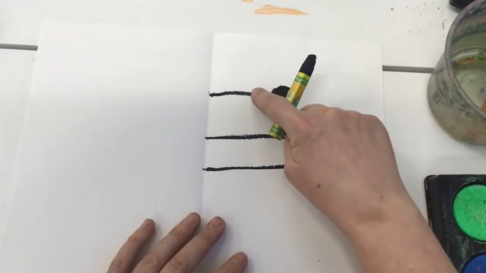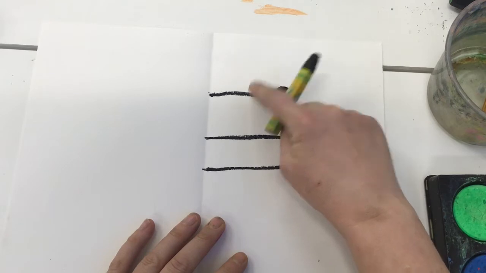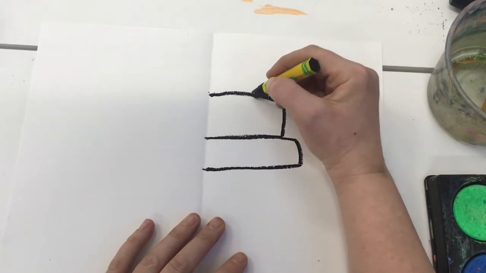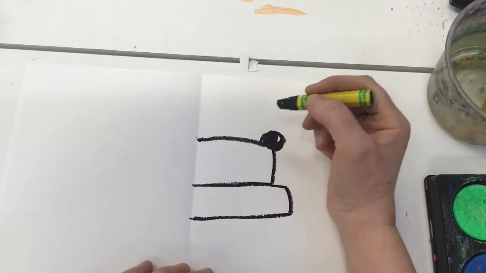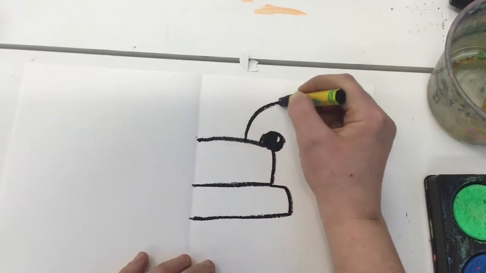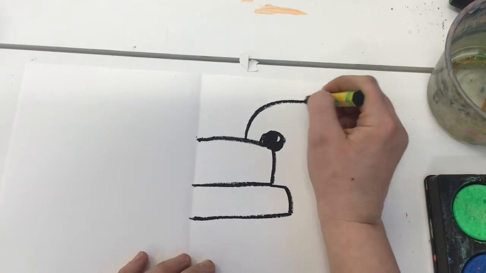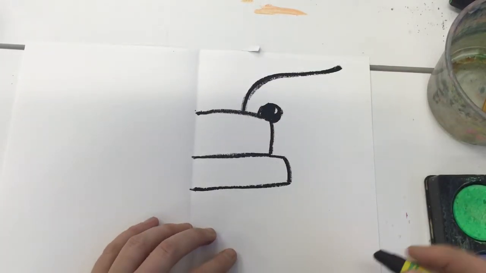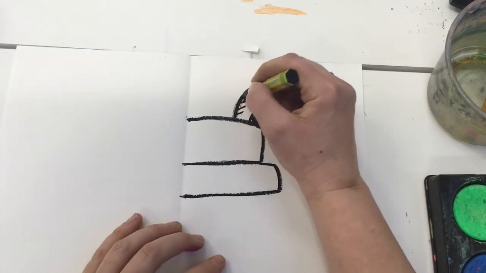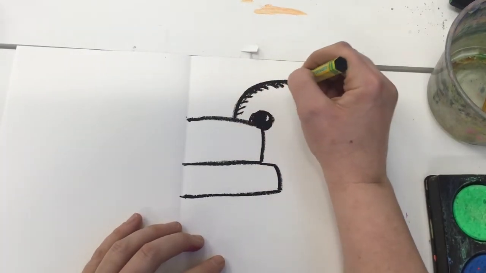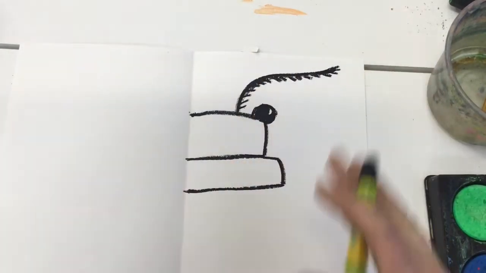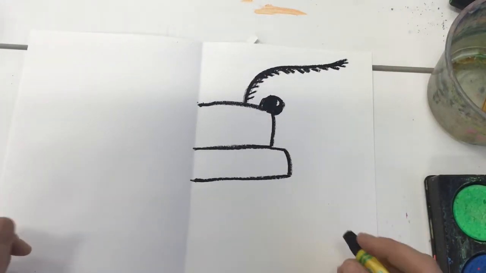Another thing I'm gonna go ahead and do while I'm here is make an antenna. Scooching over a little bit from the eye, I'm gonna draw kind of like a curved line. So I'm gonna go up and out, and I'm gonna aim to reach almost the corner of my paper. Let's go ahead and add some texture onto these antennas. This is how the bugs know kind of what's around. They feel things with their antennas. It's kind of wild.